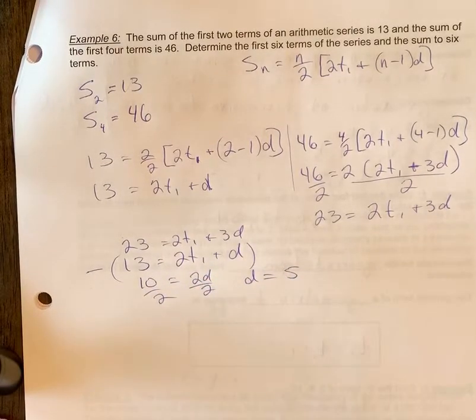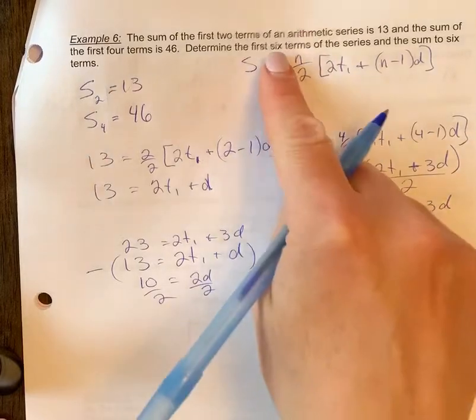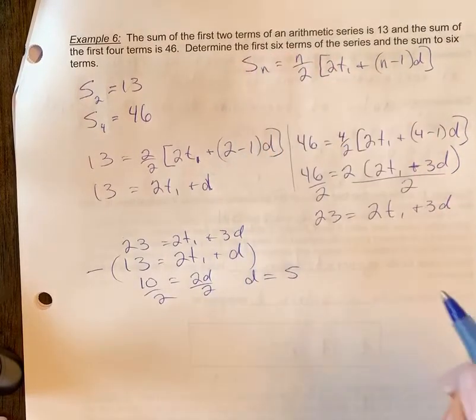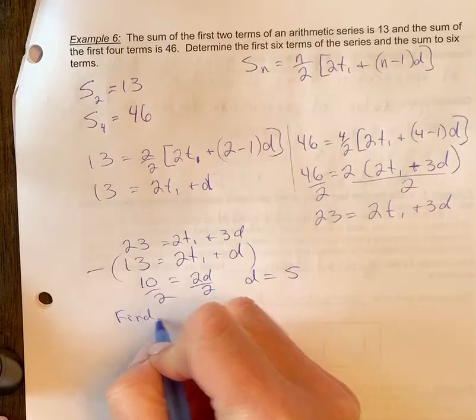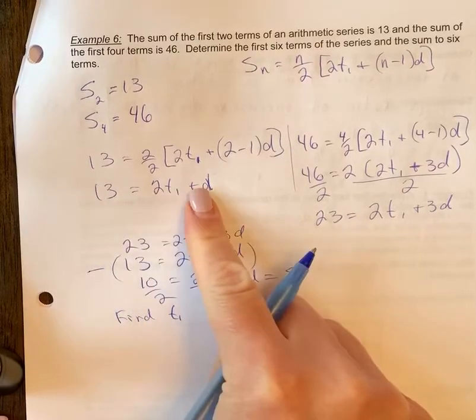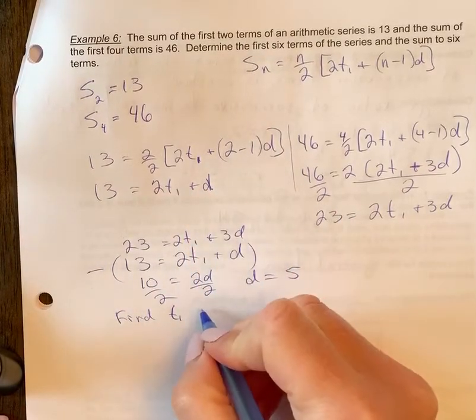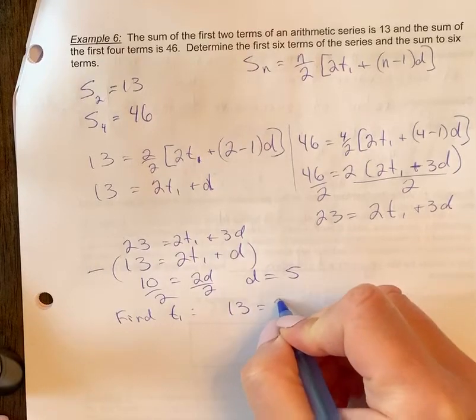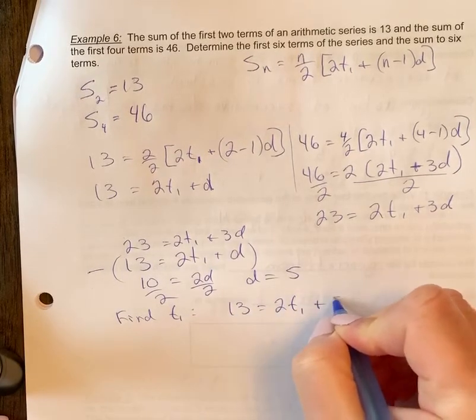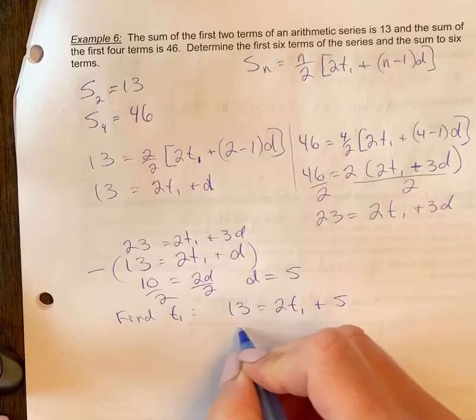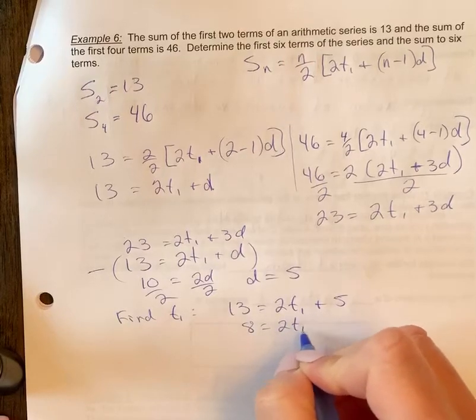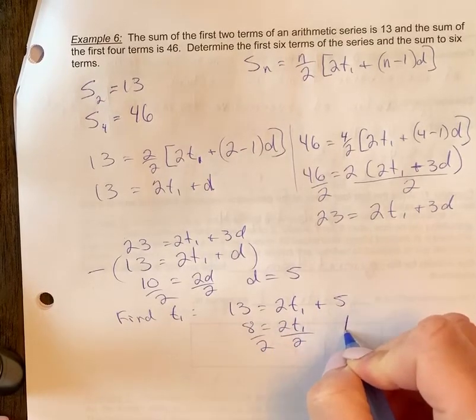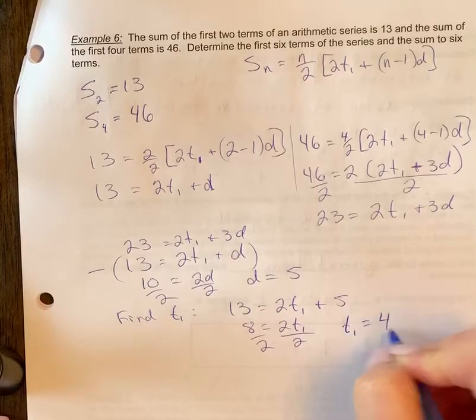Once I know the common difference, I can find term 1, and then I'll be able to find the first 6 terms. So to find term 1, I'll use this part of the system. So 13 is equal to 2 times term 1 plus 5. Move 5 to the other side. So 8 is equal to 2t1. Divide by 2. Term 1 is equal to 4.